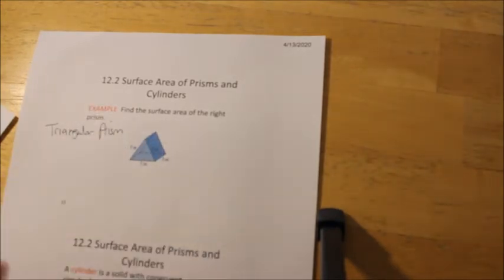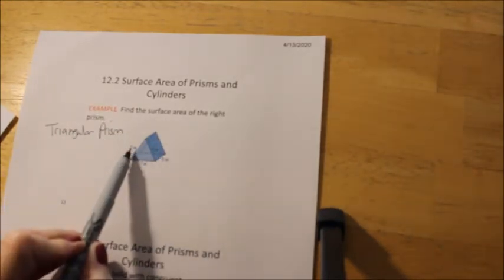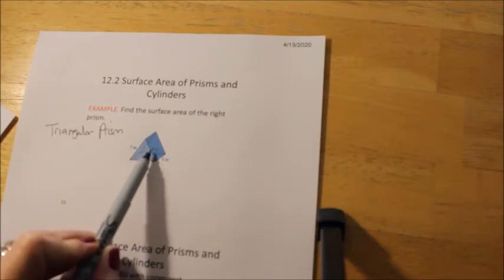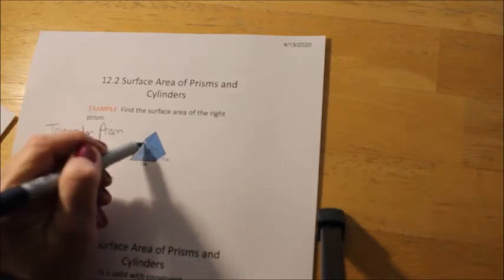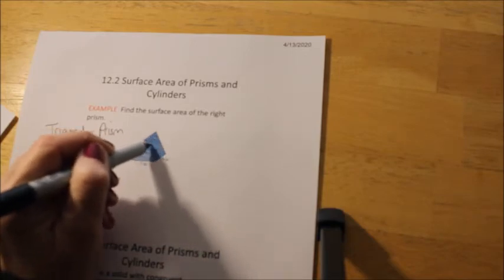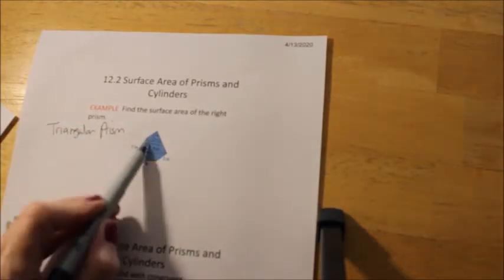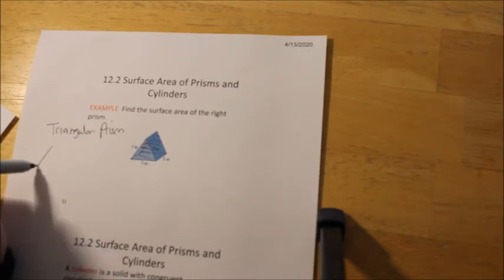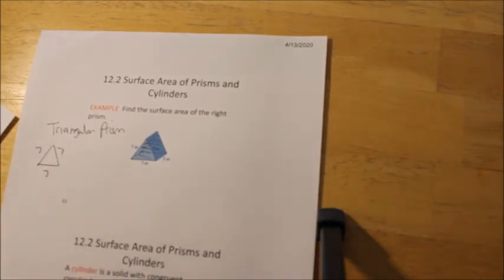So what kind of triangle am I dealing with here? Notice that each of the sides is 7, right? So this is a base, and then back here we've got a base, right? Well, that is an equilateral triangle where all the sides are 7. How do we find the area of the base of an equilateral triangle?